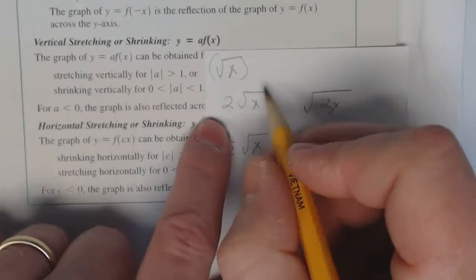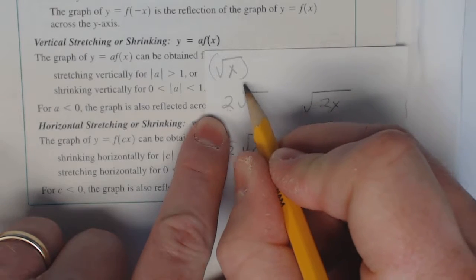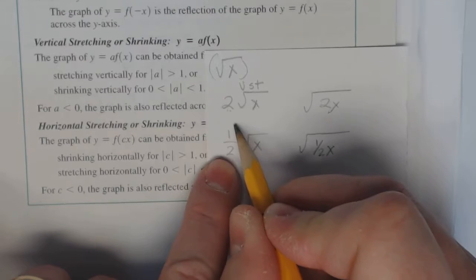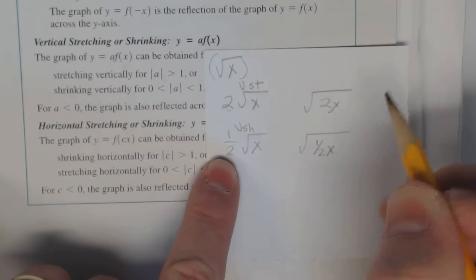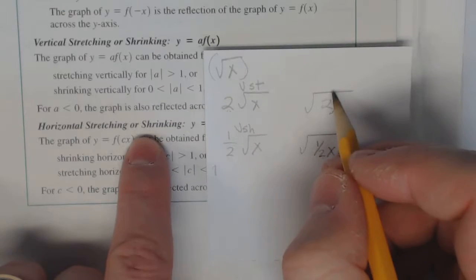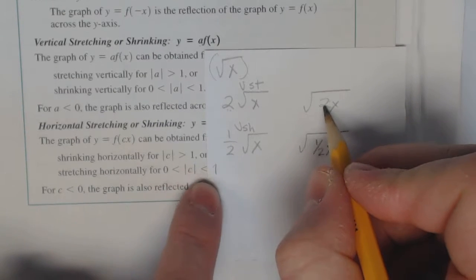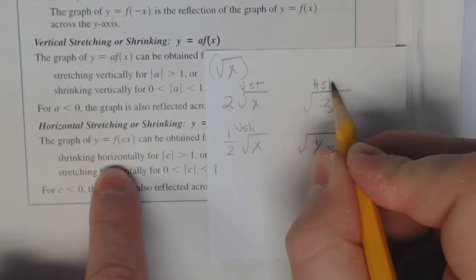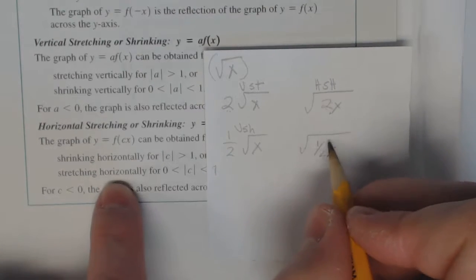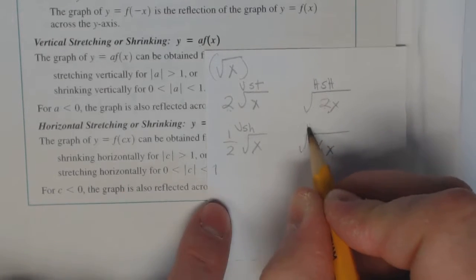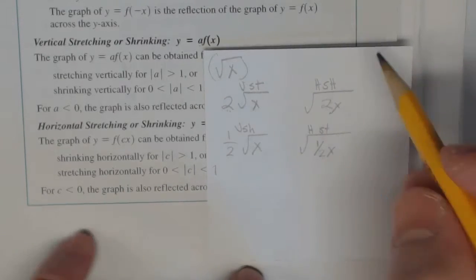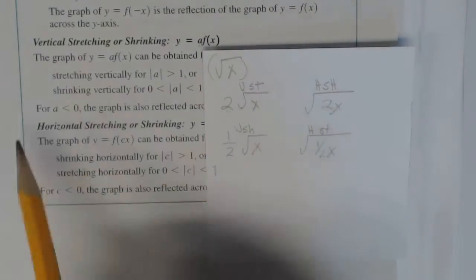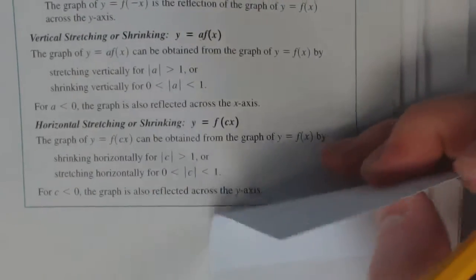So I'm going to write that out. This right here was a vertical stretch, a VST. And this right here was a vertical shrink, a VSH. Or VHS, I don't know, VSH. This right here, this 2 was bigger than 1 here. So that's going to be a horizontal shrink, HSH, and this one was a stretch because it was between 0 and 1, a horizontal stretch. Now, I don't know how you can memorize that however you want to, but this little table is going to help me out, I think, a lot better than me going back and looking at these rules over and over again.